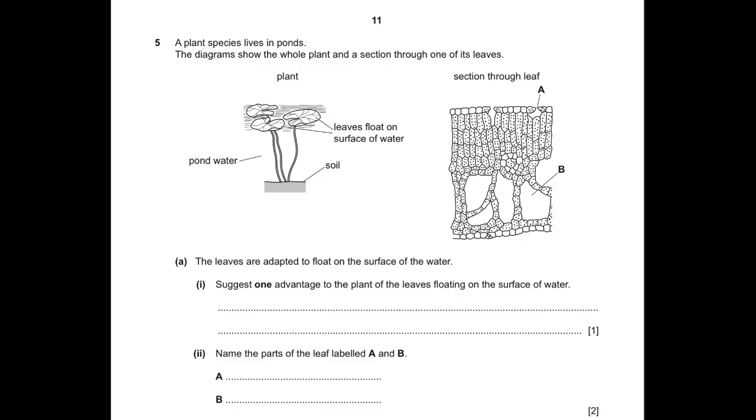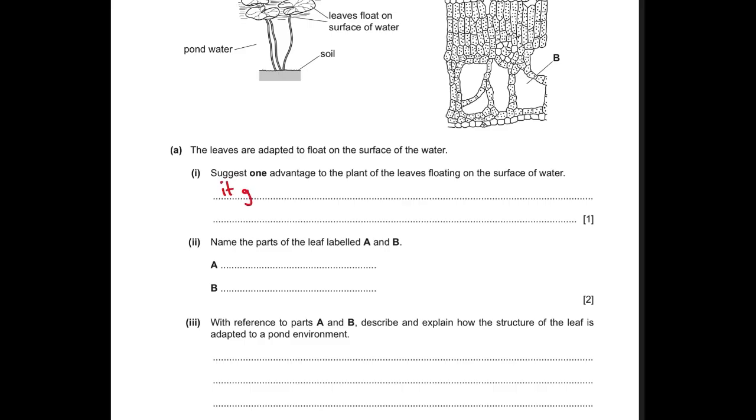Question 5. A plant species lives in a pond. The diagram shows the whole plant and a section through one of its leaves. The leaves are adapted to float on the surface of the water. Suggest one advantage to the plant of the leaves floating on the surface of water. Because the leaf is on the surface of the water, it will get more carbon dioxide and more sunlight, as there is nothing above it and it is not underwater. So it will be receiving more carbon dioxide and light for photosynthesis.